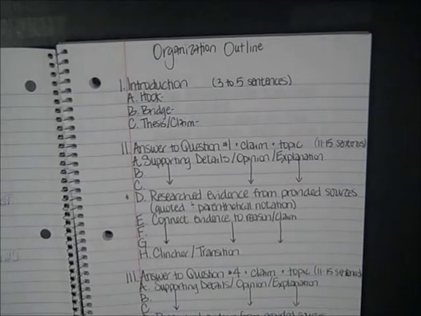Introduction. It's going to be 3 to 5 sentences. Hook, bridge, thesis, claim. You should know this. This is not new information. Then, body paragraph. You're going to take the answer to question 1, which I'm about to show you, plus your claim, plus your topic. That's your topic sentence. The entire paragraph is going to be anywhere from 11 to 15 sentences.